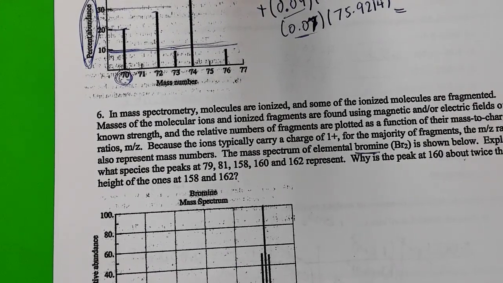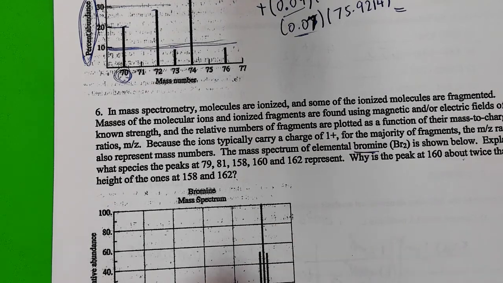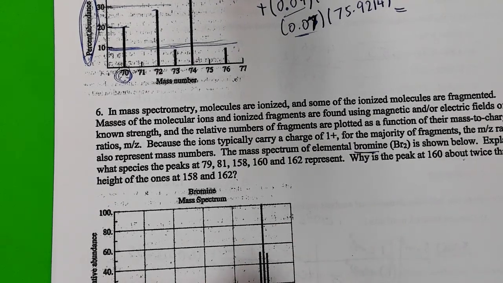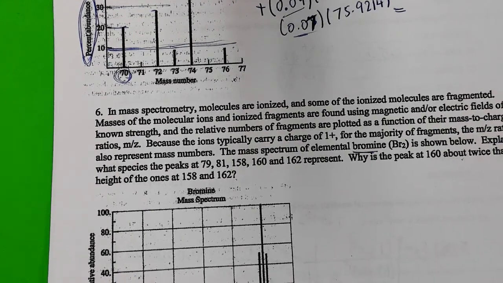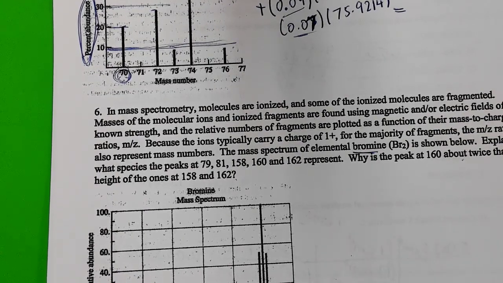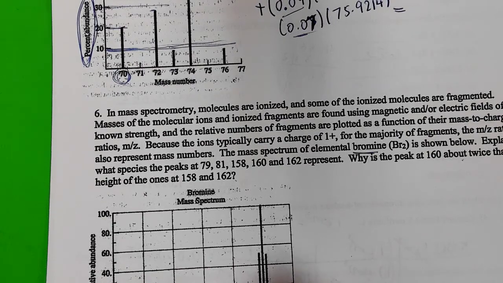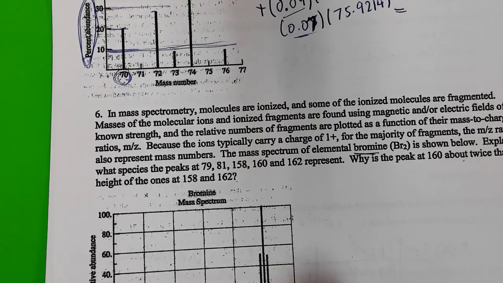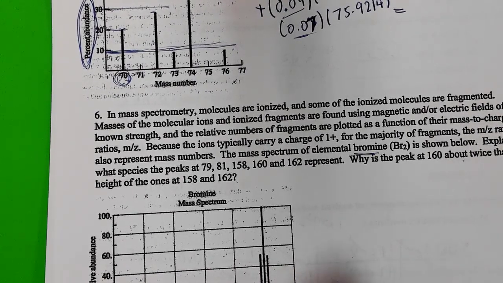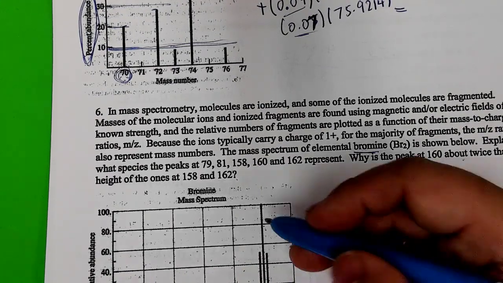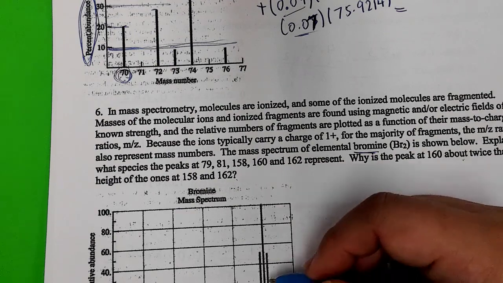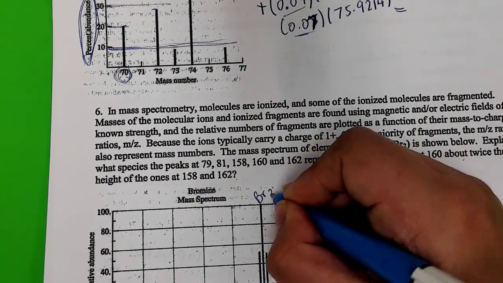That means bromine in nature is either Br-79 or Br-81. They're about 50-50, approximately, maybe 50% abundant each. Now take a look at here. Why do you think they're doing this? They are here because they are Br2.